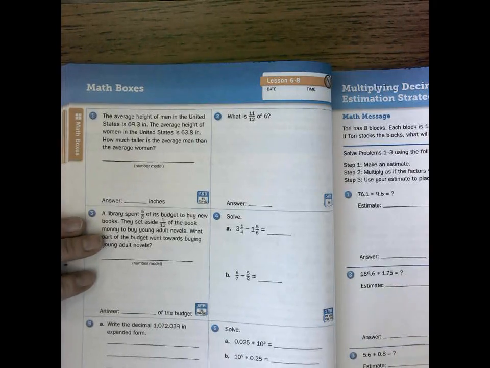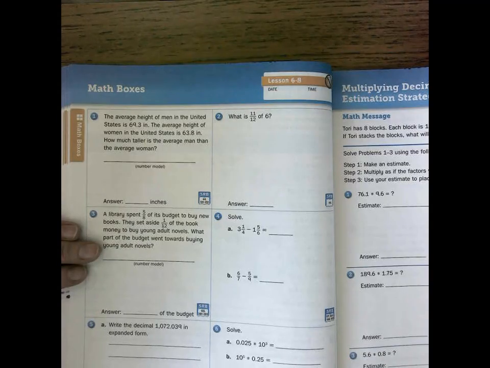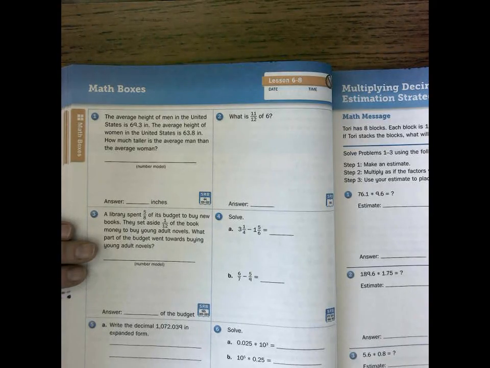We're going to be working on page 218. The average height of men in the United States is 69 and 3/10 inches. The average height of women in the United States is 63 and 8/10 inches. How much taller is the average man than the average woman?